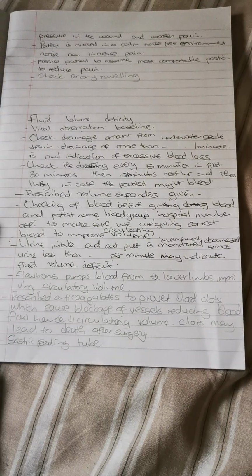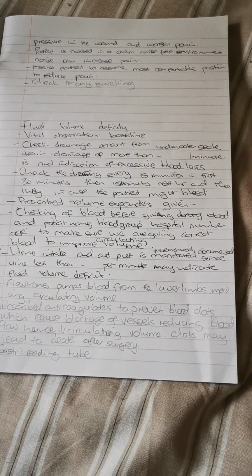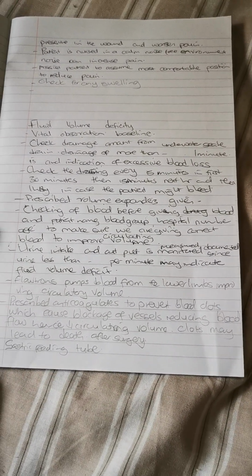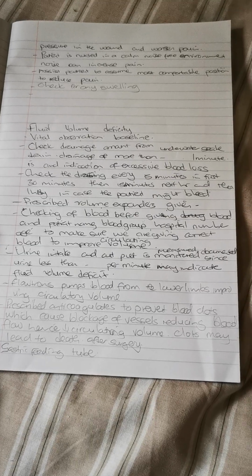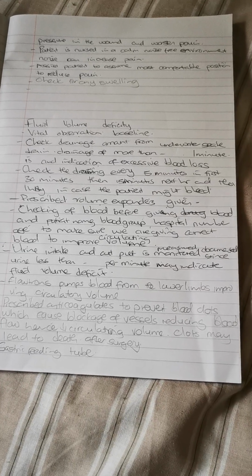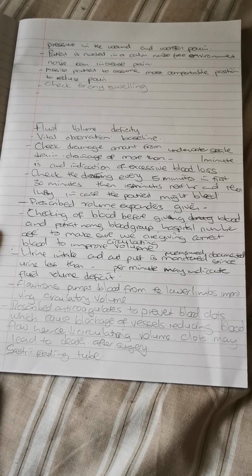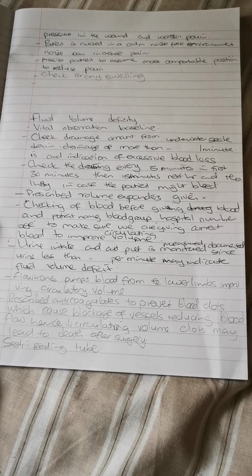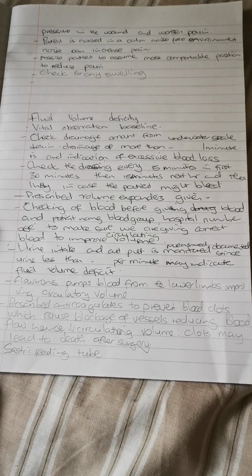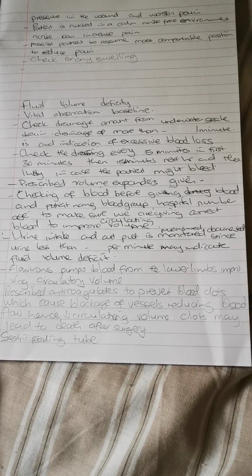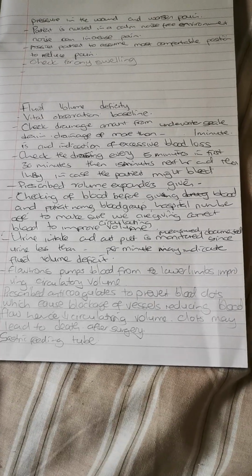Patients who have gone through thoracotomy usually have anticoagulants prescribed. I'm not sure there, but here they prescribe anticoagulants.